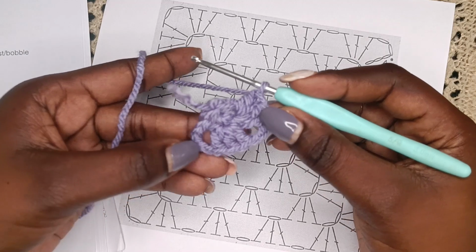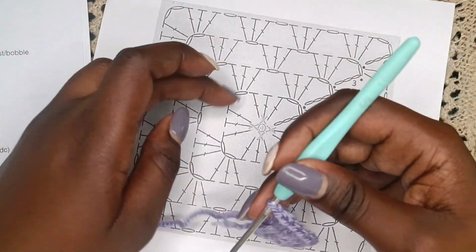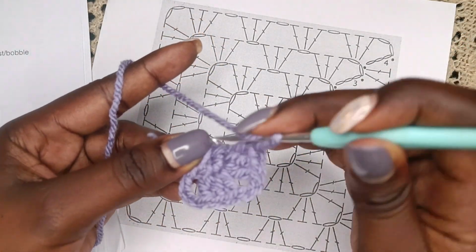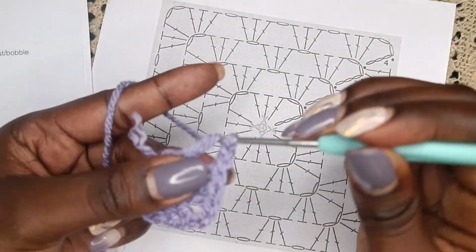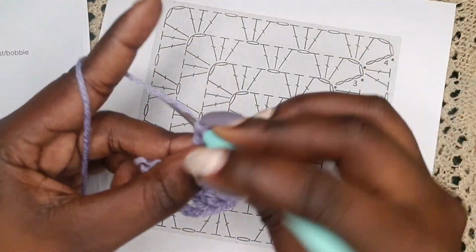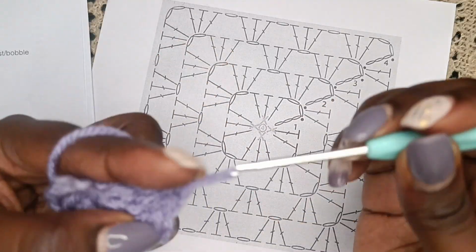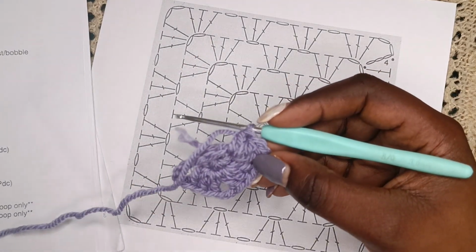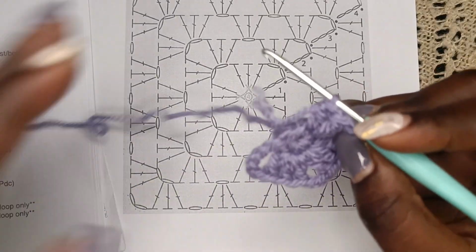I have 2 corners, and I'm going to here. We are into that next. We have 1, 2, 3 corners. We are on the last corner.